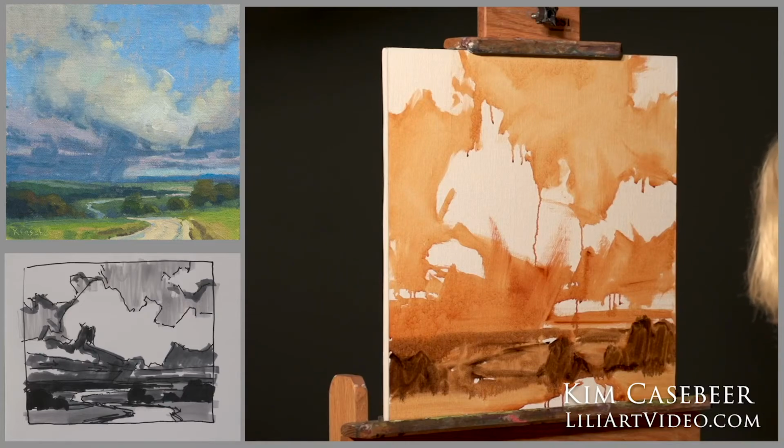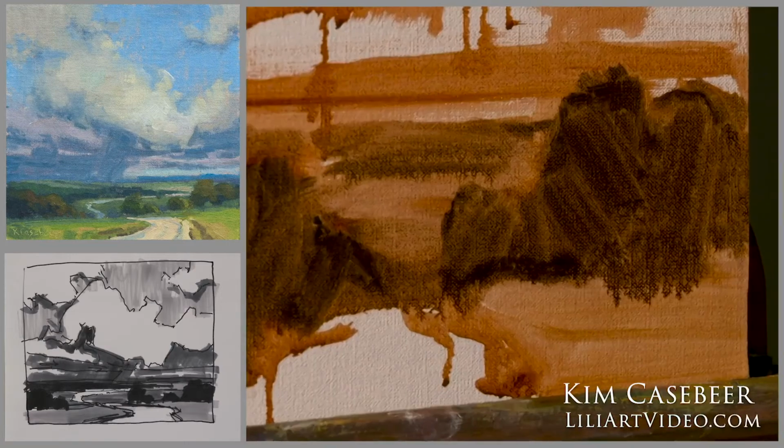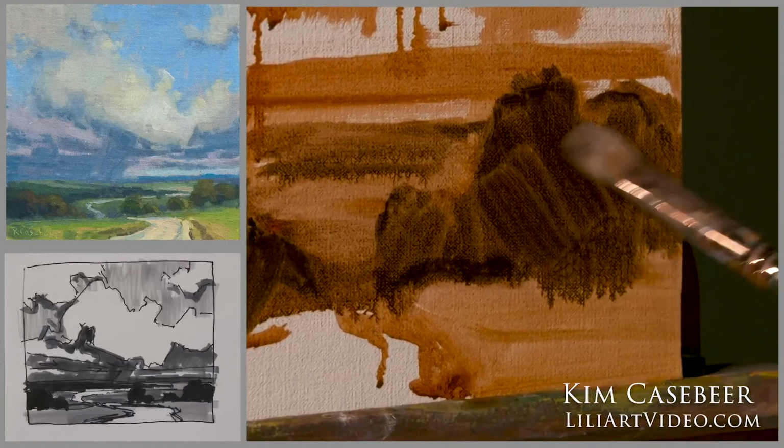Might need just a little more paint versus mineral spirits to get these just a little bit darker.